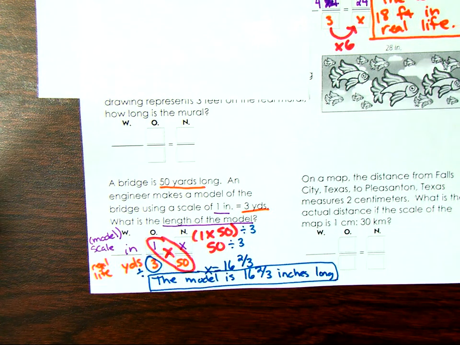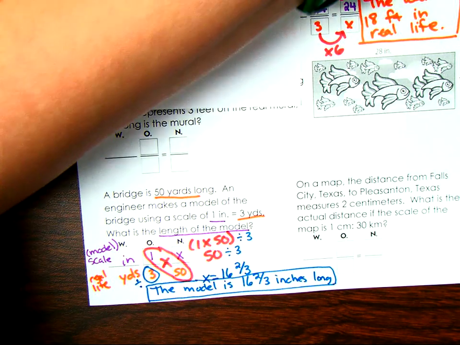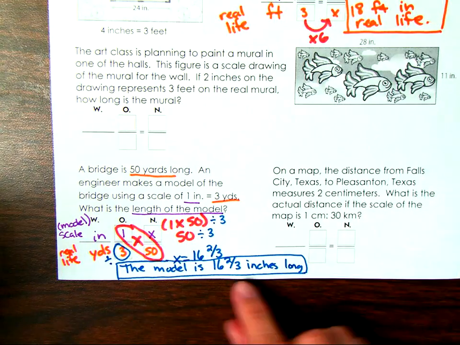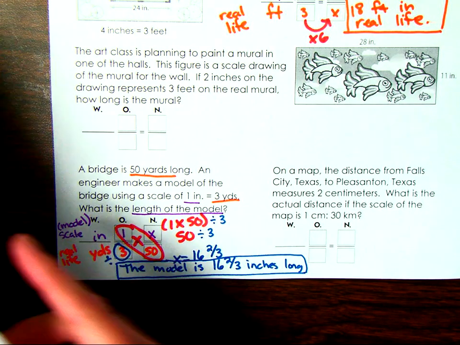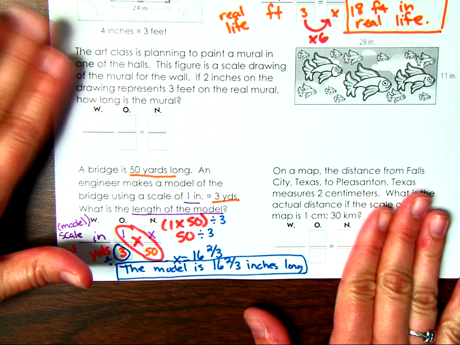This is also why, if you've ever seen carpenters work, or architects and anyone working with buildings, they use fractions because they are more accurate. So try these other two on your own as your practice problems for today. And again, let us know if you need some help.